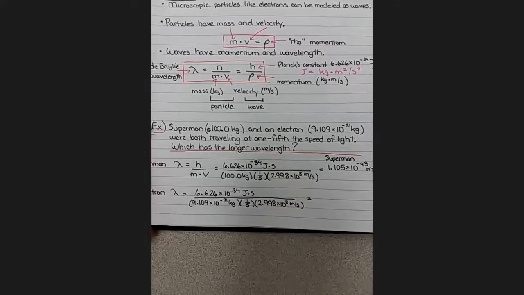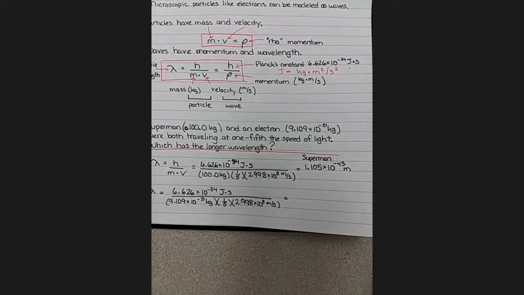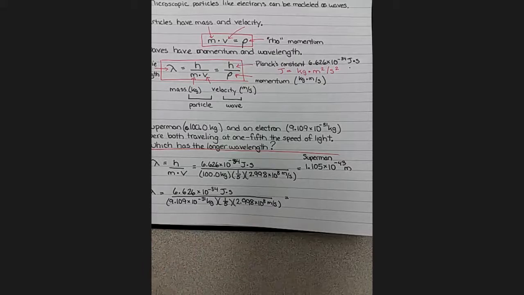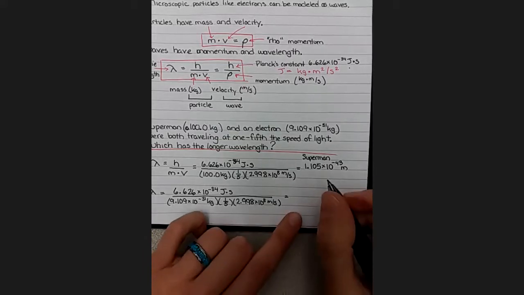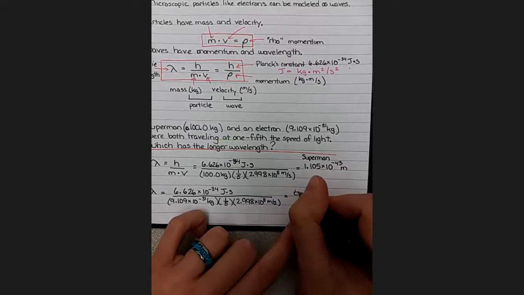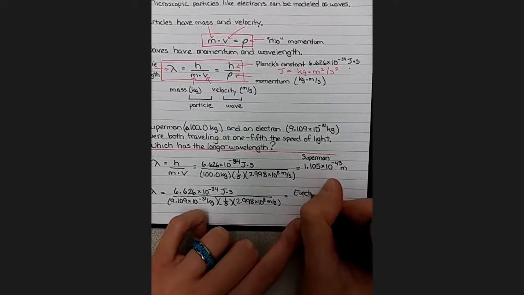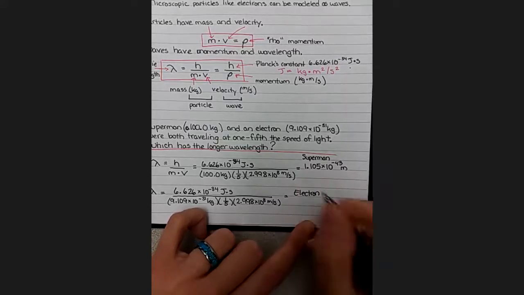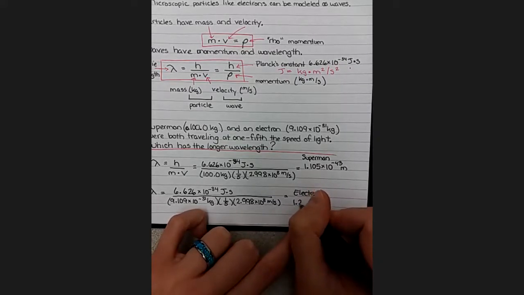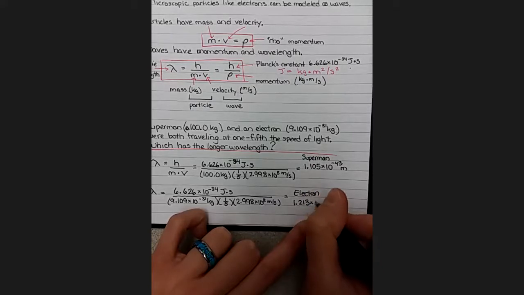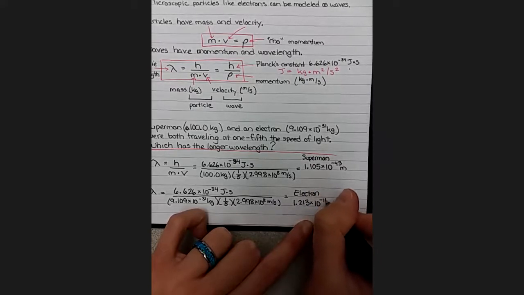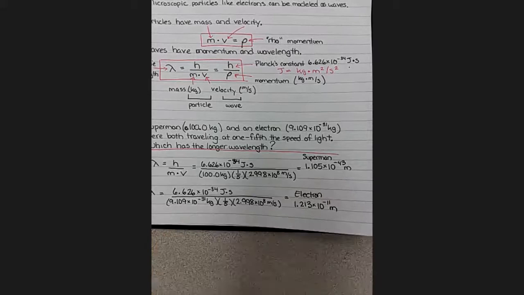So we can probably make an informed guess. If we have the same calculation, but a number in the denominator is significantly smaller, that means the answer is going to be significantly larger. So the wavelength for our electron is going to be 1.213 times 10 to the negative 11th meters.